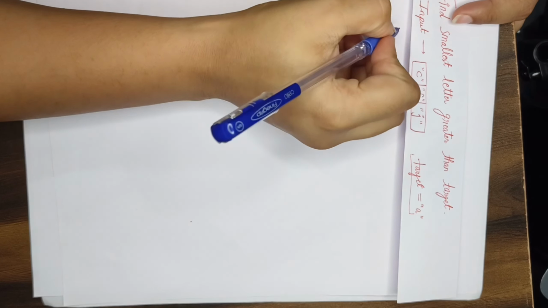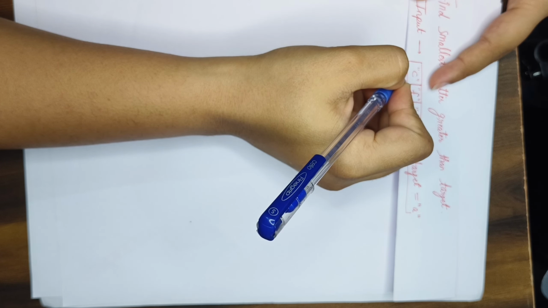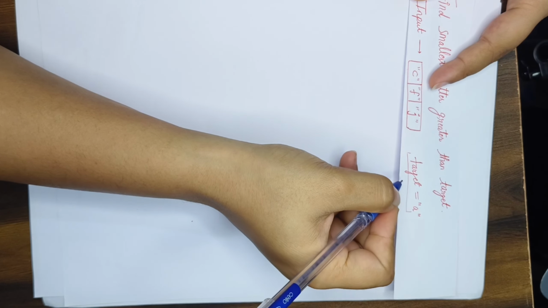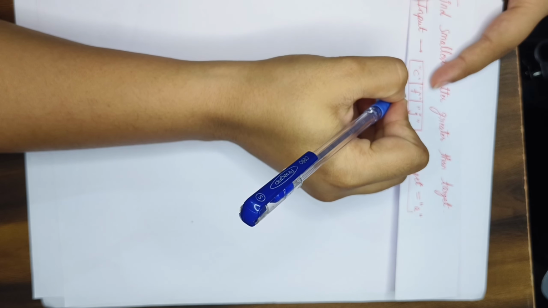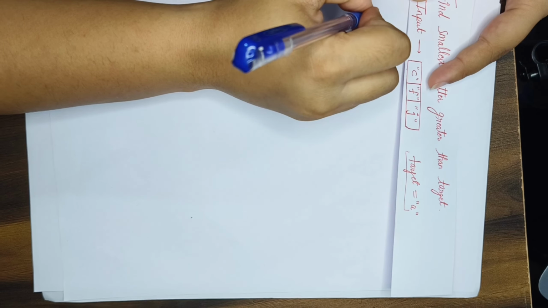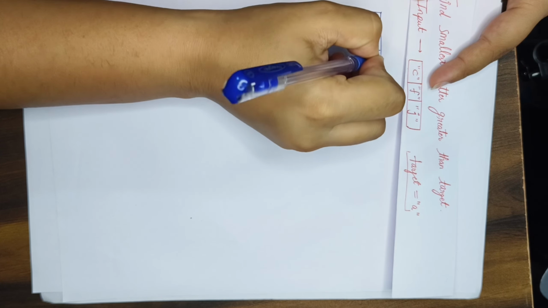Hello everyone. This is the LeetCode daily challenge problem: find the smallest letter greater than target. The input is an array and the target element, and your task is to find the lexicographically greater element. As input, we have C, F, J.